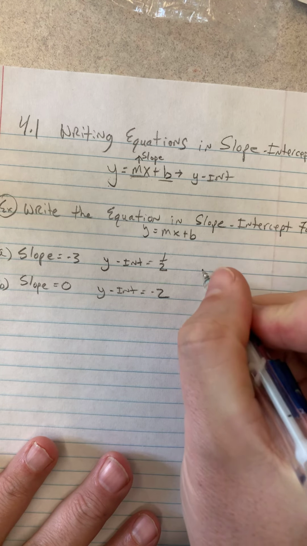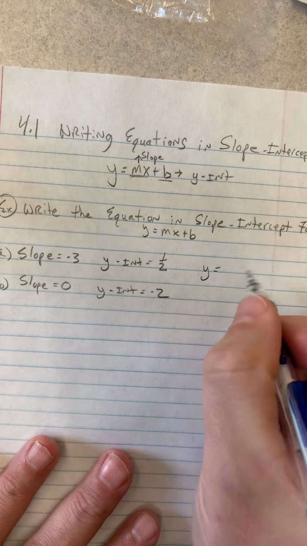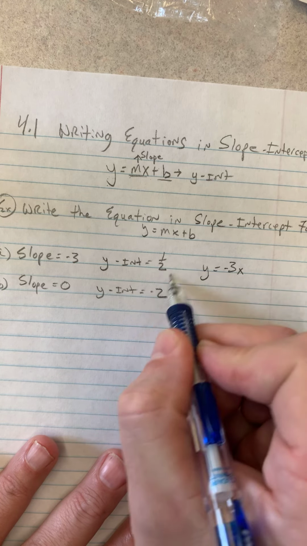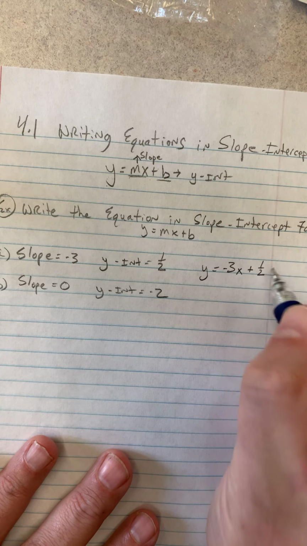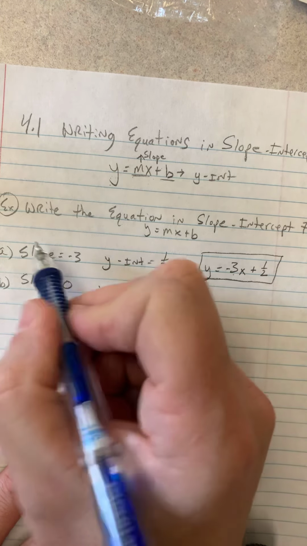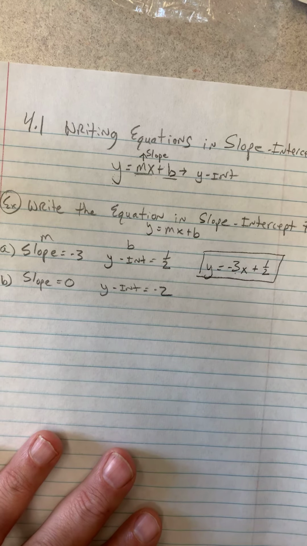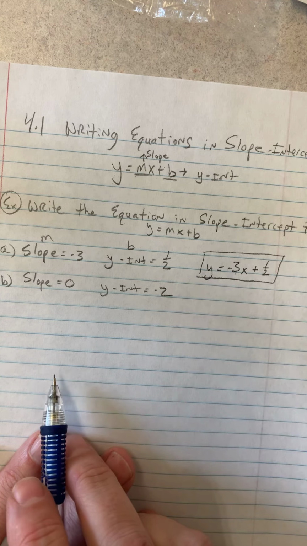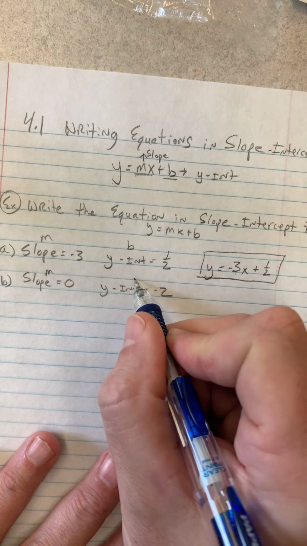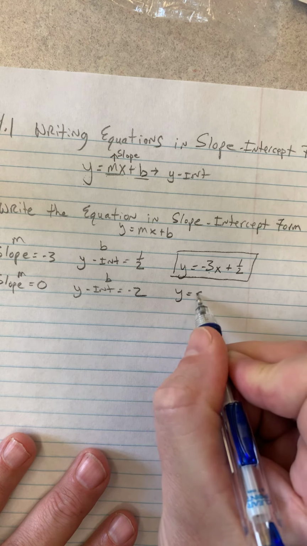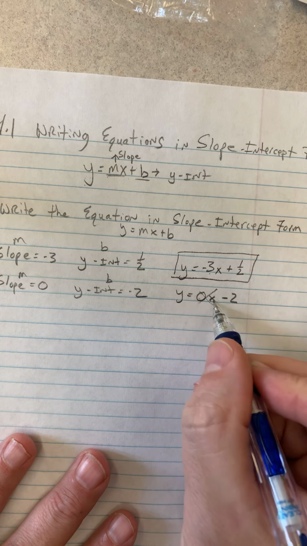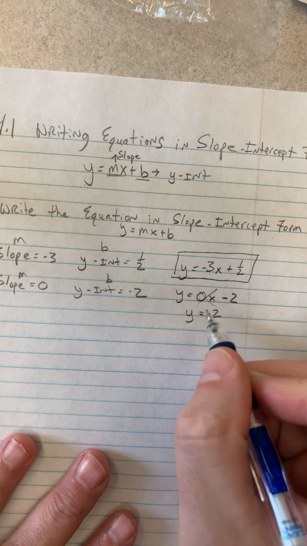So what I have here is y would equal my slope, which is m, -3x. My y-intercept is 1/2, plus 1/2. That's all I got to do. M is my slope, B is my y-intercept. I substitute them into slope-intercept form, and I have the equation. You have a slope, you have a B, y equals 0x minus 2. That would go away because 0 times anything is 0. Y is equal to -2.